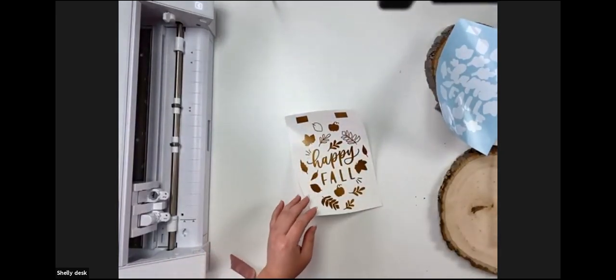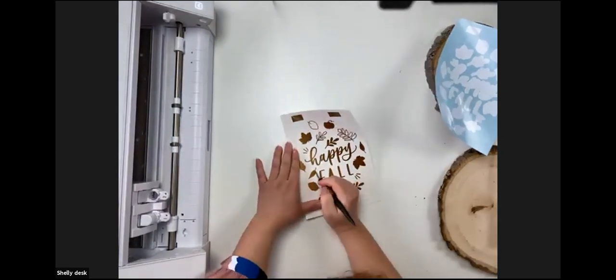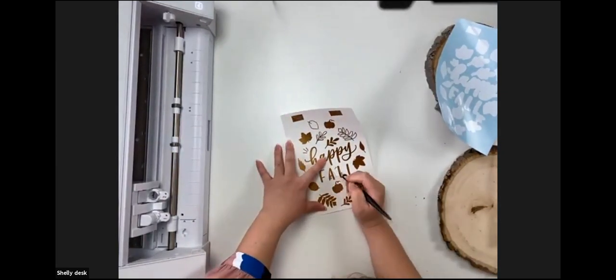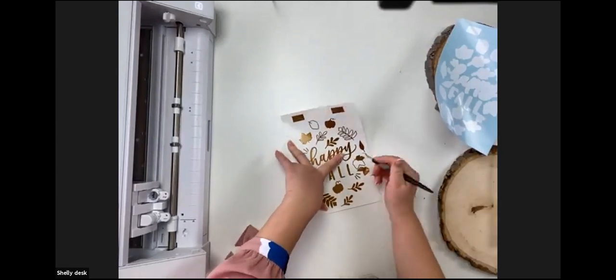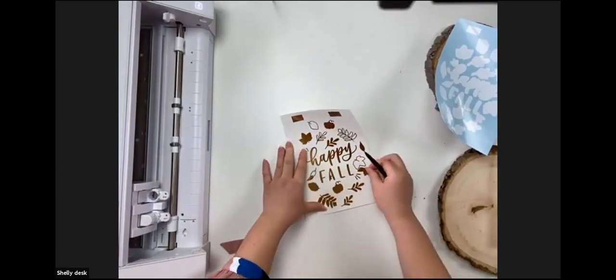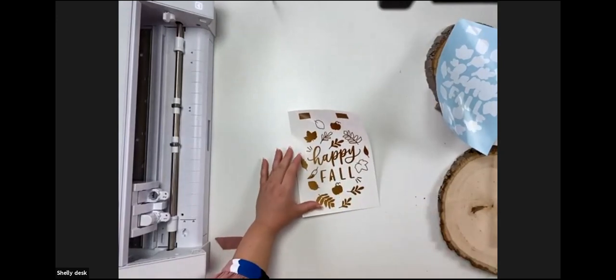But I don't know if some of you think this is a really tedious process. This is one of my favorite parts. I don't know why, I enjoy doing it. It's so cool, seeing them all come off.